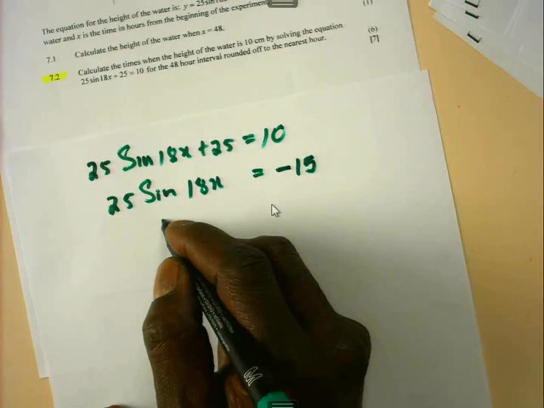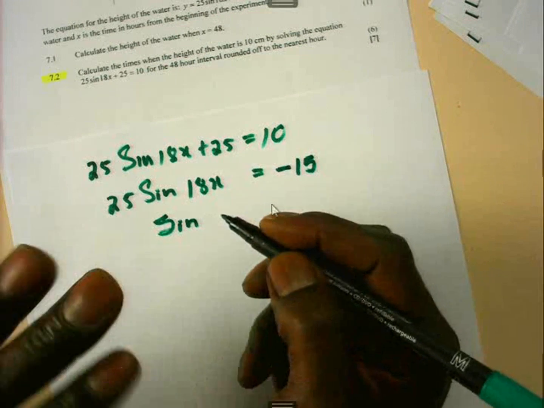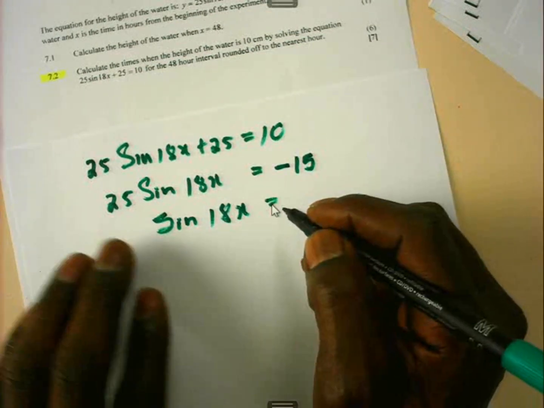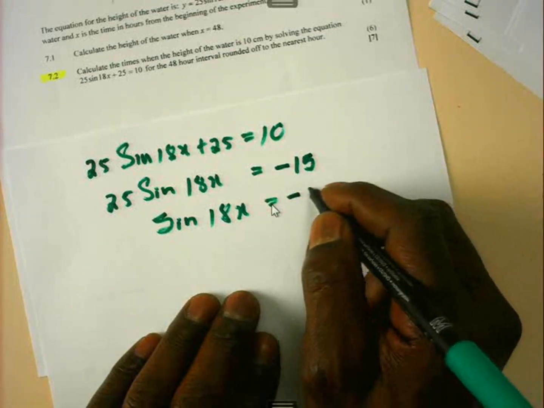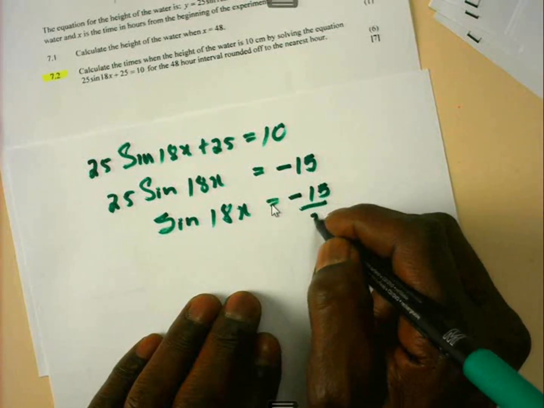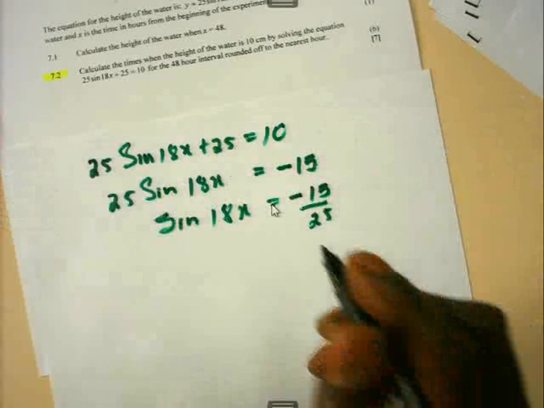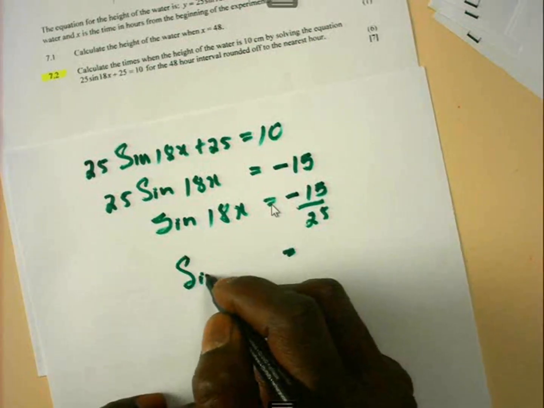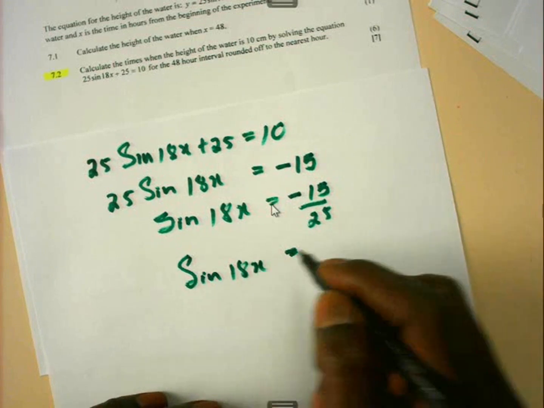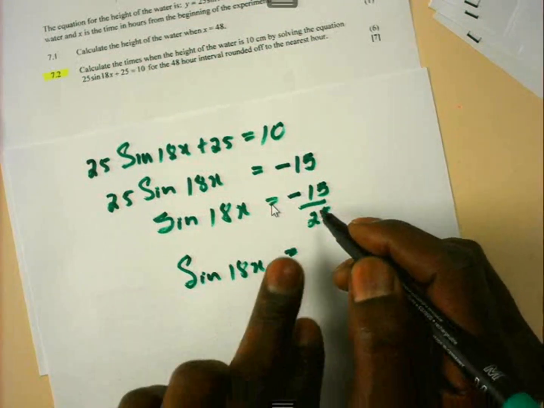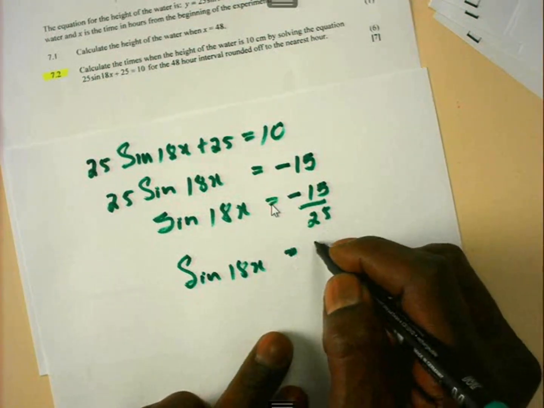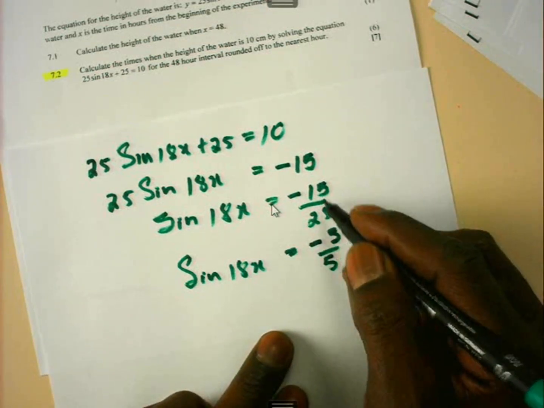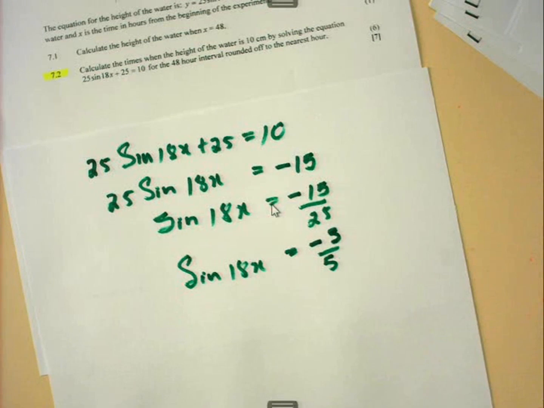The next step, we divide both sides by 25, and sine 18x equals minus 15 over 25. If we simplify, we get minus 3 over 5. 5 goes 3 times there, 5 goes 5 times there.